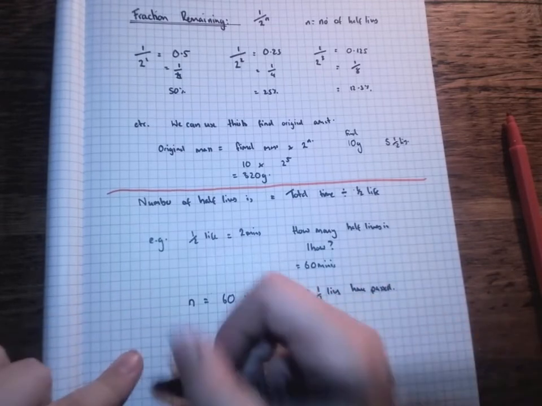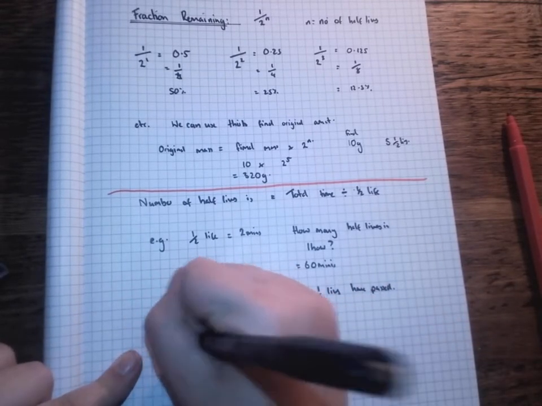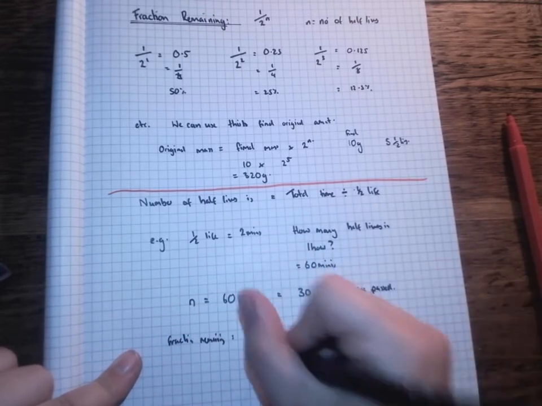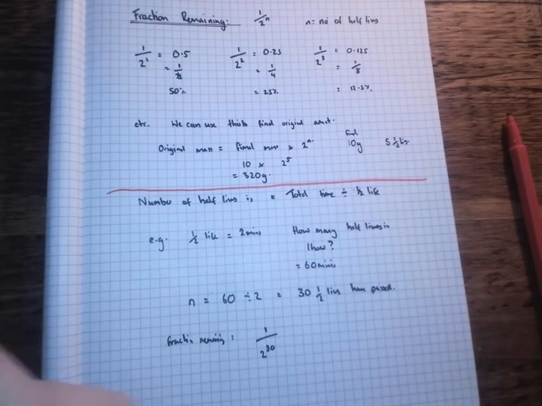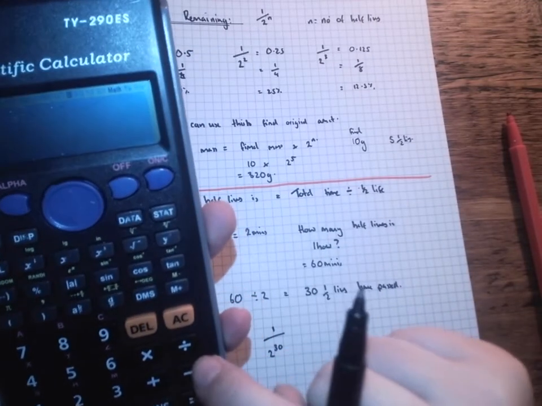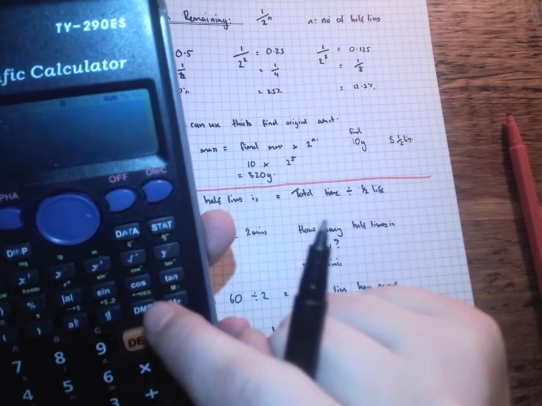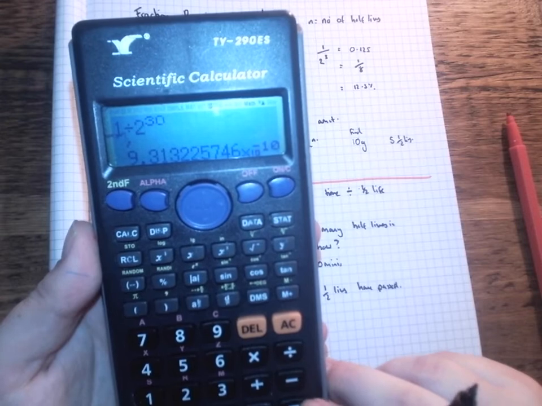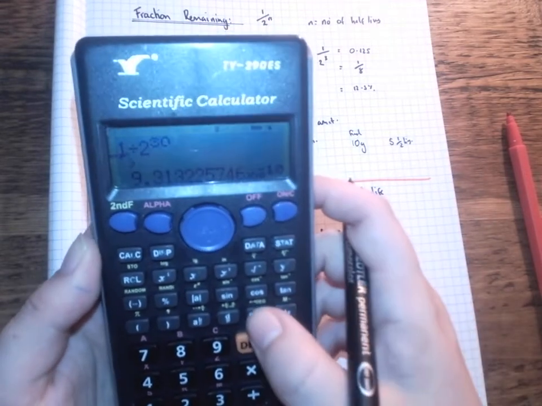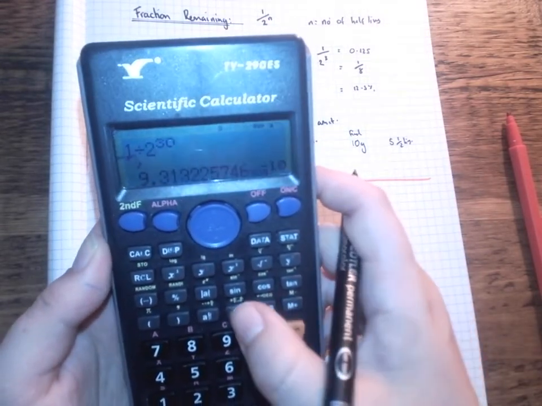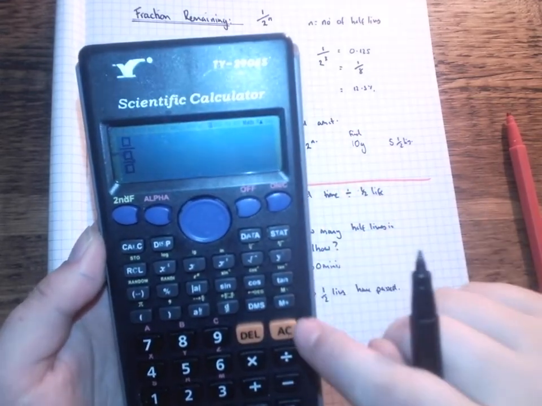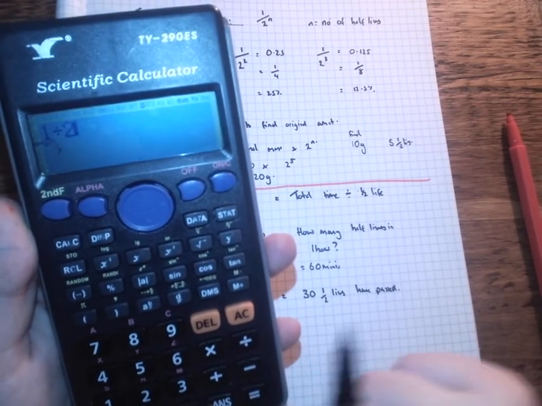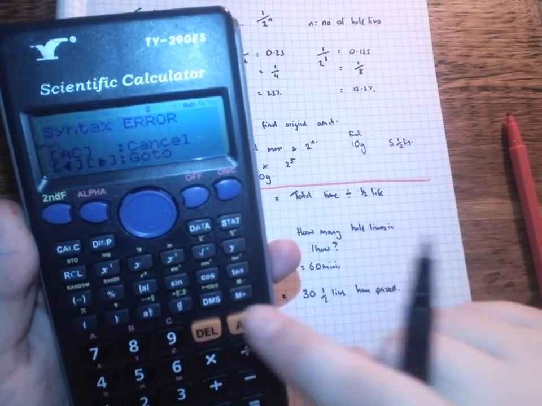So if I wanted to know what the fraction remaining is after this time, I would do 1 divided by 2 to the 30. So if I do that again in my calculator, 1 divided by 2 to the power of 30. Sorry, I'm not quite showing that on the screen there. Sorry, let me do that again. 1 divided by 2 to the power of 30.